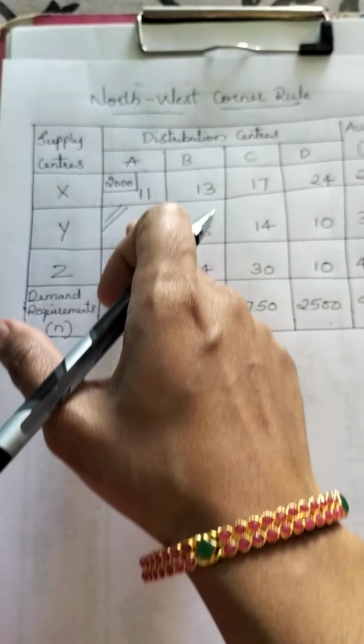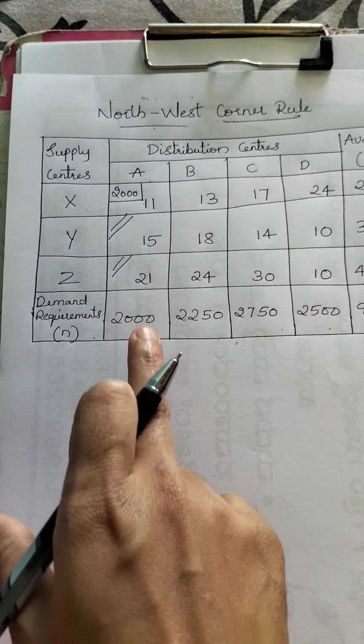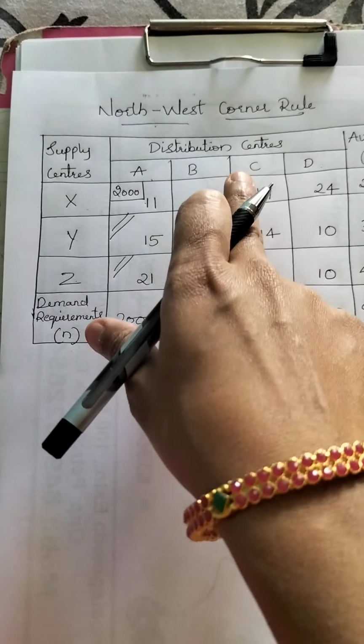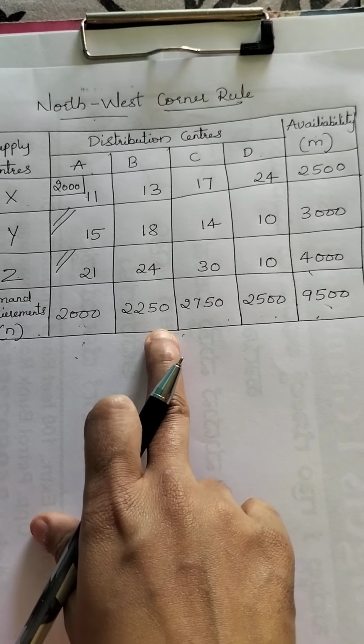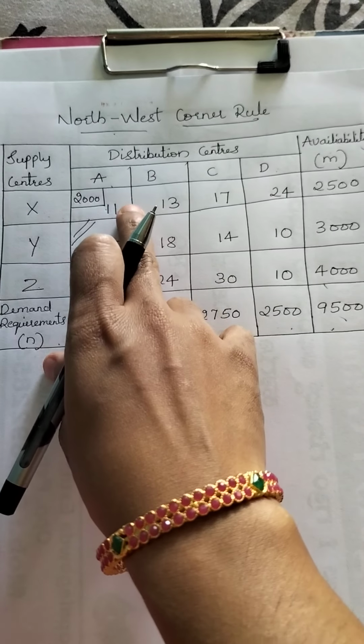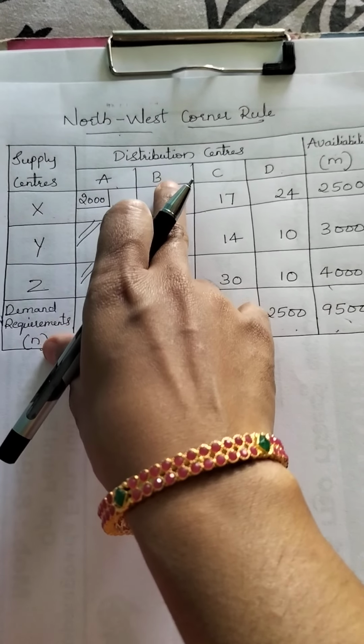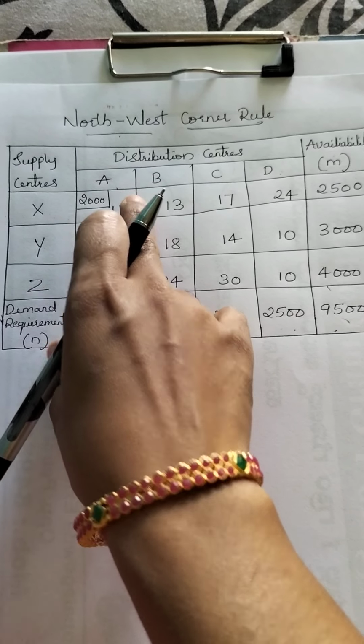After satisfying the distribution A center, we must move to the B one. At the B, we must again start with the northwest or the left hand cell.